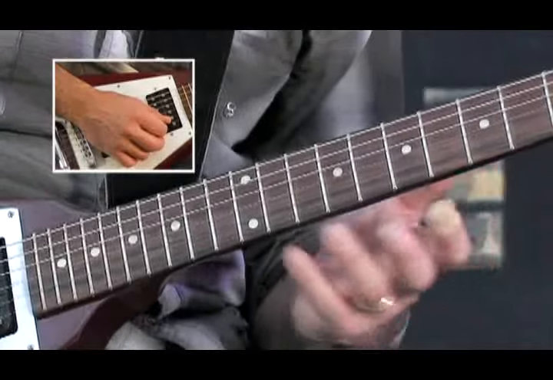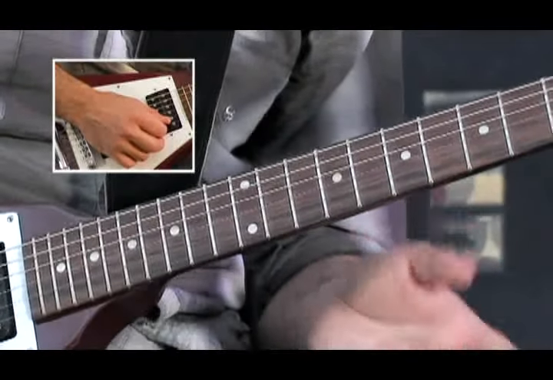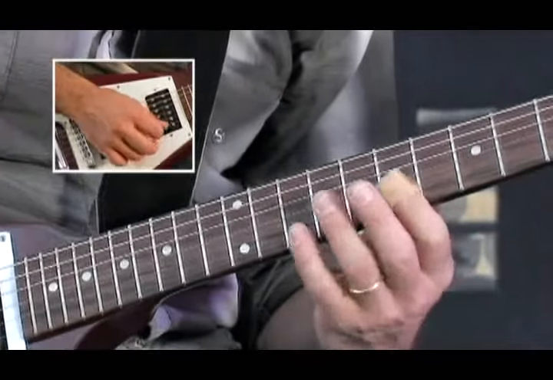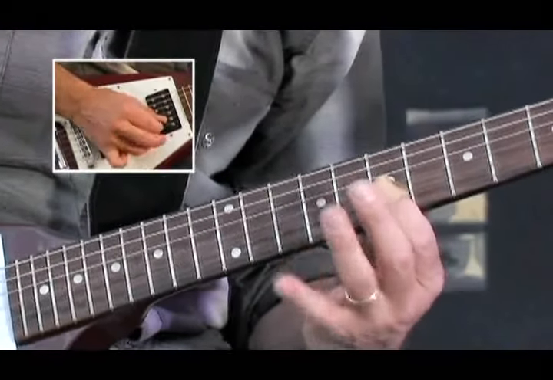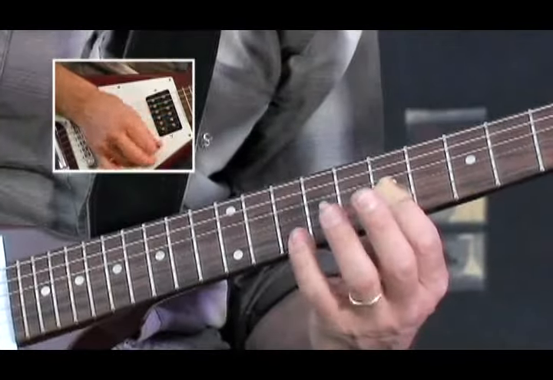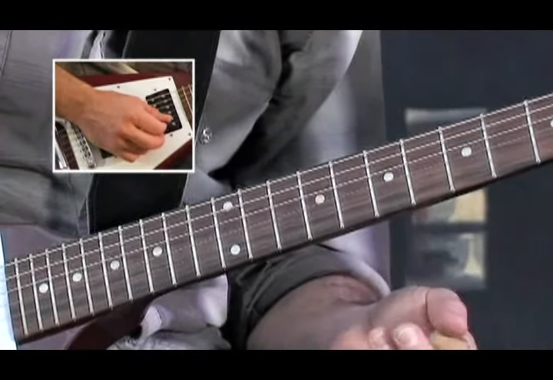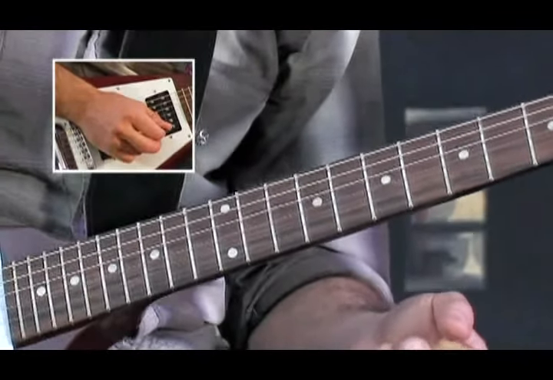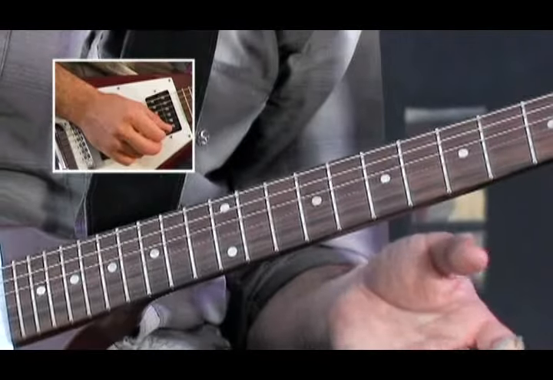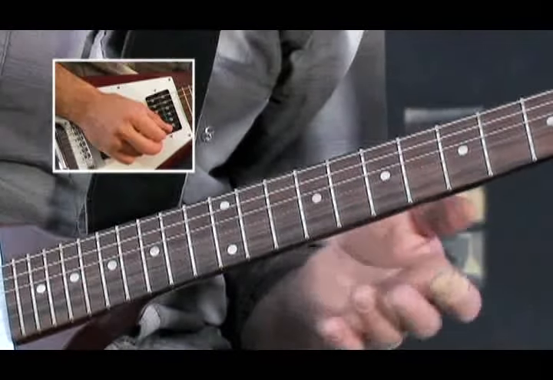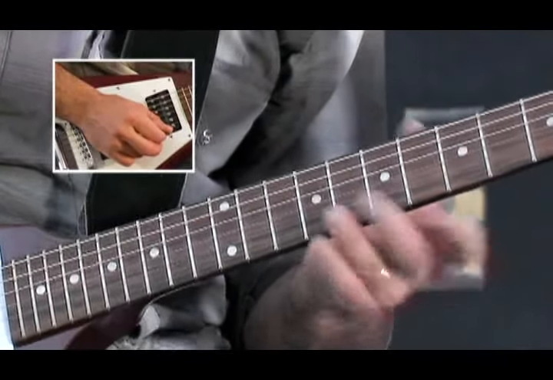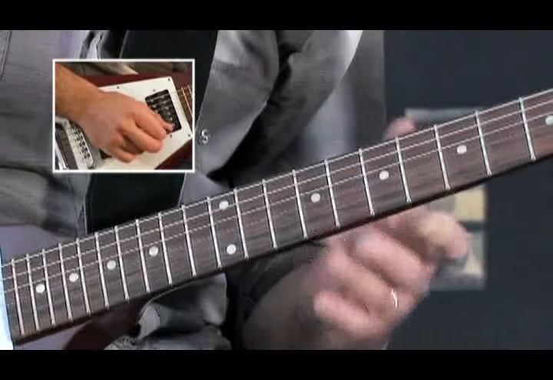This fast 16th note triplet lick falls across the last 2 beats of bar 5. So it's 1 2 3 1 2 3 1 2 3 1 2 3 1 2 3 1 2 3, falling in the space of 1 2 3 1 2 3 1 2 3 1 2 3 1 2 3 1 2 3 1 2 3 1 2 3.